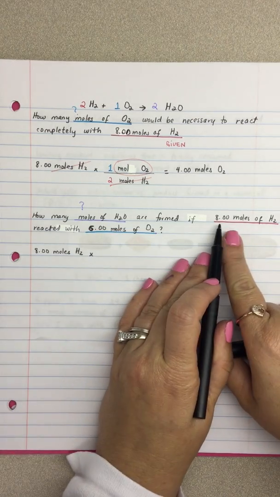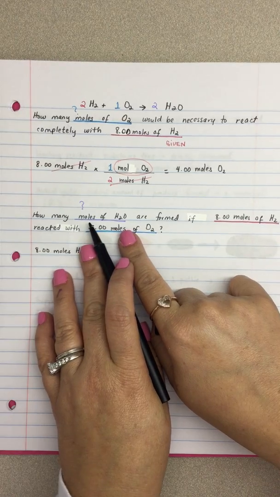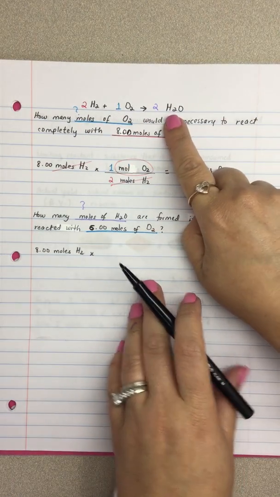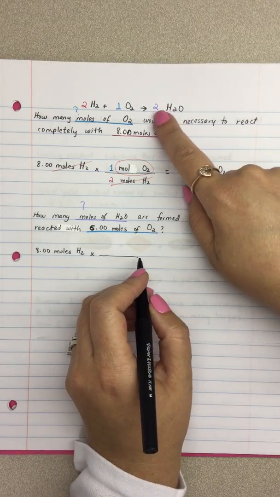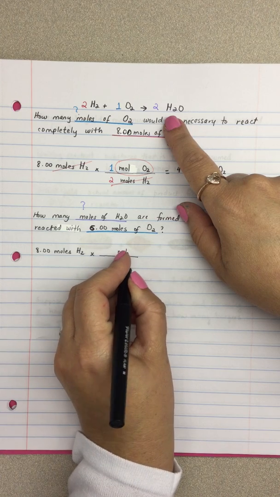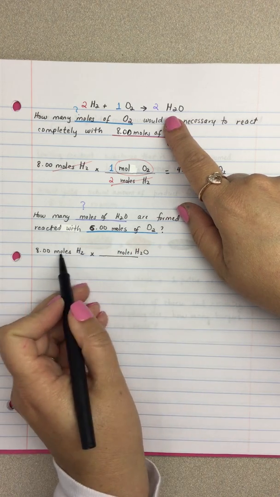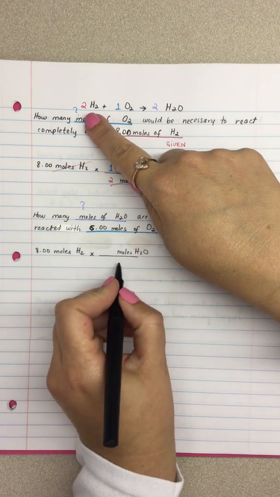And I'm trying to find out with 8 moles of hydrogen, how many moles of water can I get? Okay? So I'm relating my hydrogen with the water. And I'm trying to get the water, which means that that one should go on top. And I'm trying to cancel out the moles of H2, so that's the one that you need.